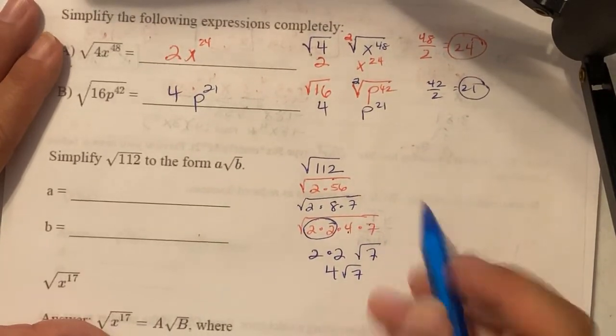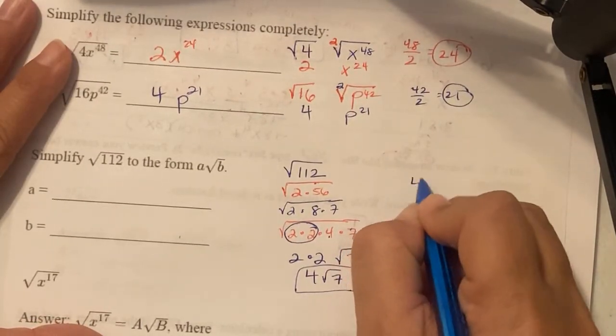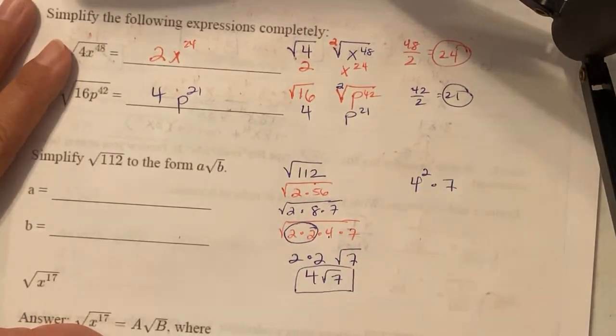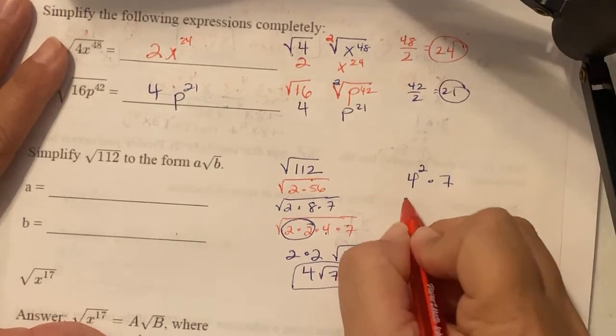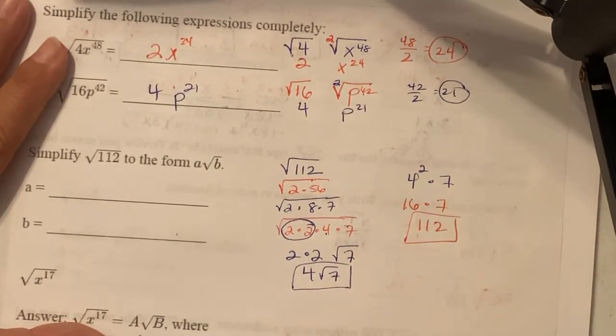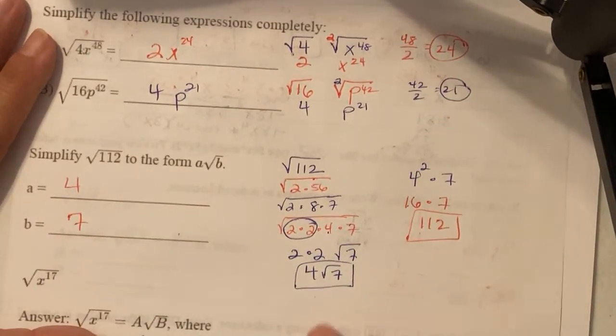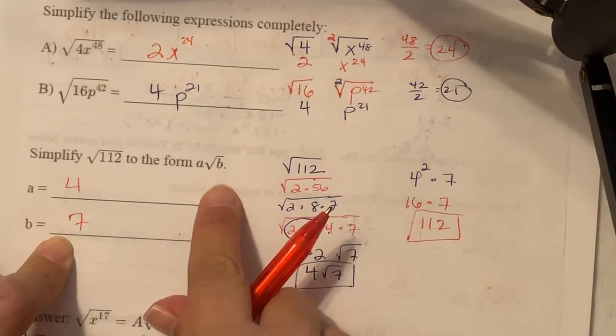Now, to verify, go in reverse order. 4 squared times 7. 4 squared is 16, and 16 times 7 is 112. So your answer for A is going to be the 4, and then you're just writing a 7. You're not writing square root of 7, it just wants the value inside it.